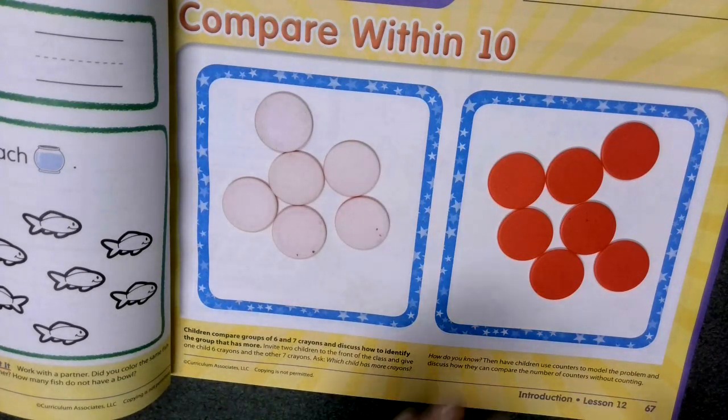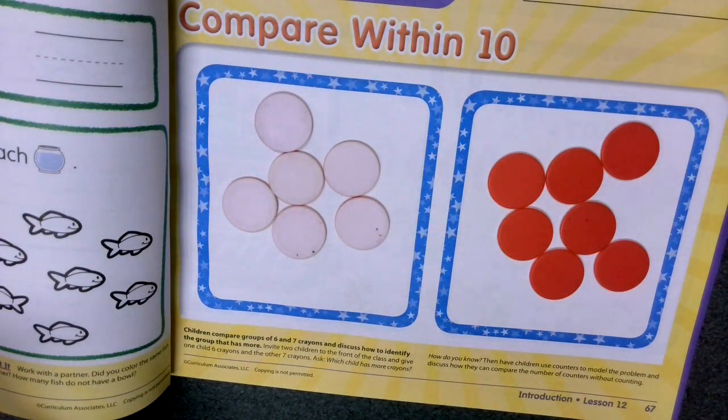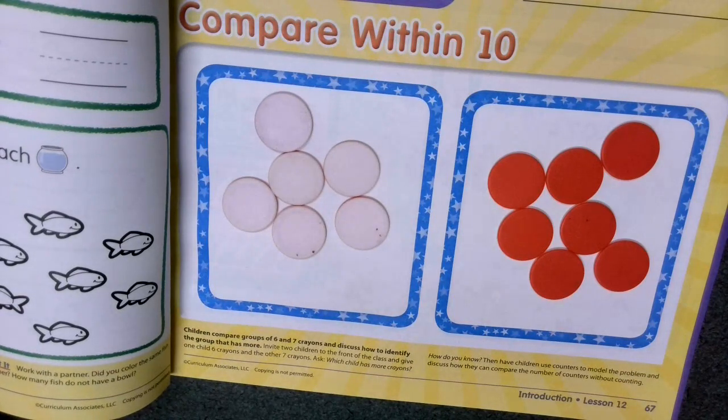So my next step, once I know that 7 is bigger than 6, or more than, I want to try using those words, more than and less than. So I would say that 6 is less than 7, or I could say 7 is more than 6. However you would like to word it, just try to use the words more and less.